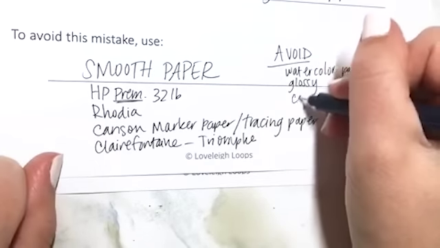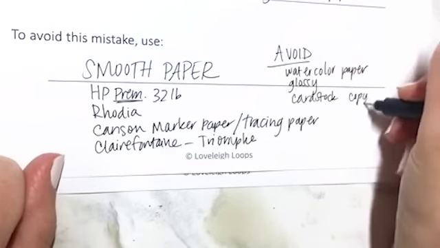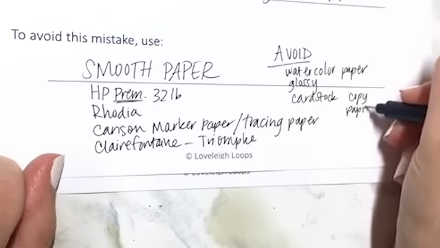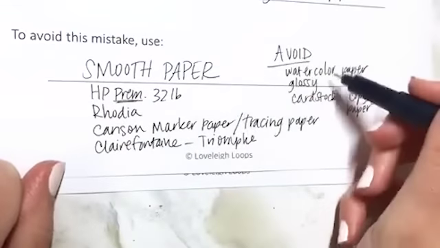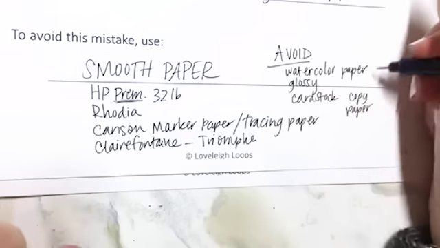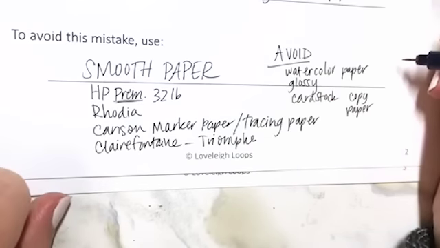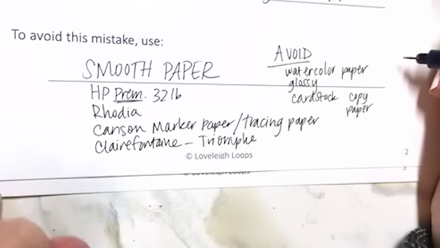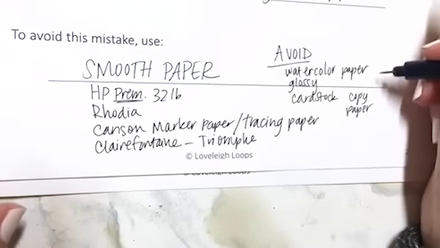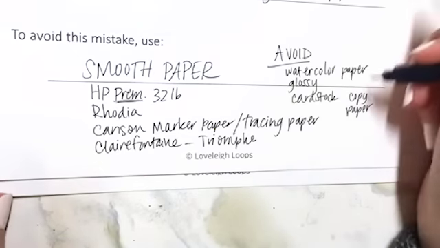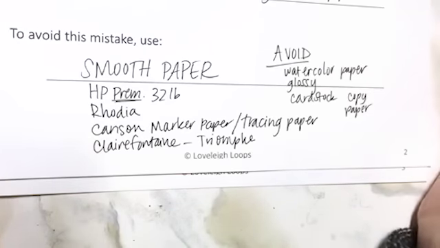And then avoid using cardstock and copy paper, because even though copy paper might feel smooth to your hand. Oh yeah, good question. So watercolor paper, we've used brush pens on watercolor paper only when the brush pens are already ruined, or it's actually a good idea, if it's in your budget, to have a few brush pens set aside that you only use on cardstock or watercolor paper if you really want to.